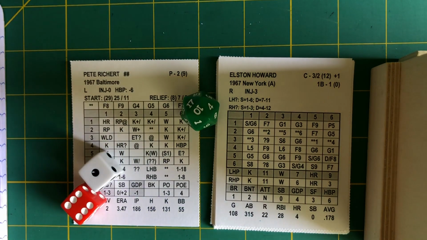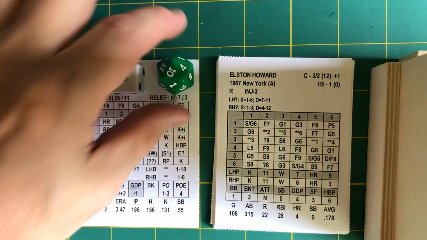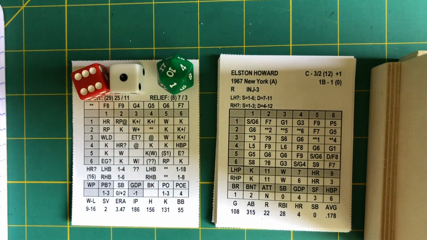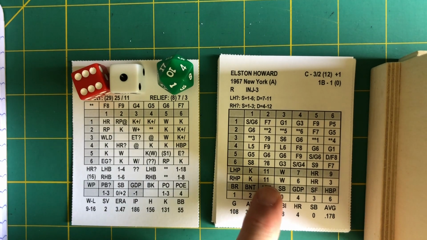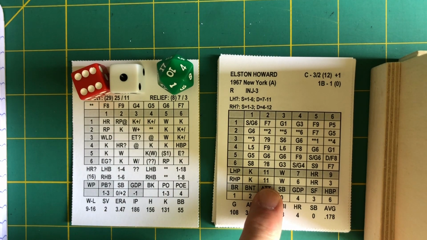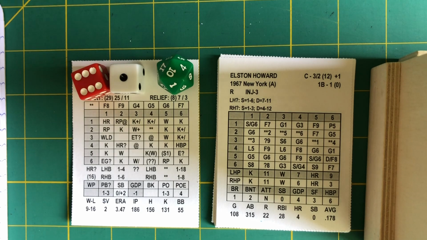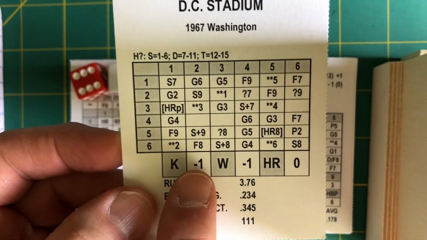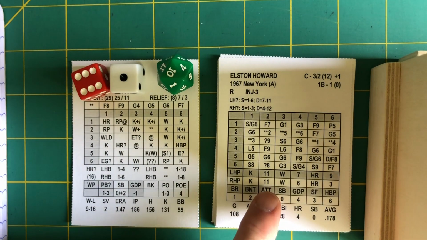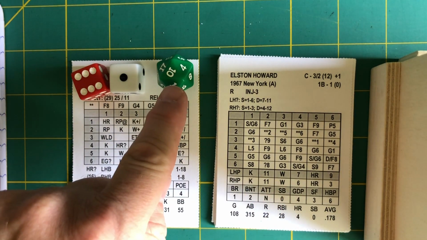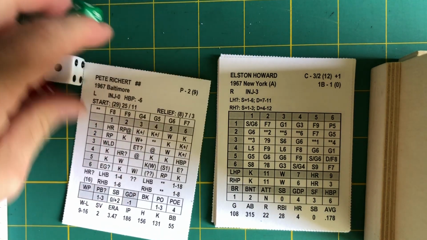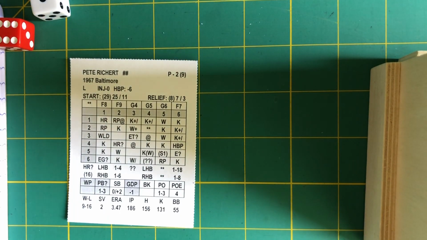The pitch from Richard is a 6-1. That's a K result, so we take the 10 and we compare it to the batter's K number. Remember, we have to subtract 1 for the DC Stadium strikeout impact, which is found right here. So Howard's K number goes from an 11 to a 10, but that happens to be equal to our D20, which means Richard has his first strikeout, and there's one gone in the second.